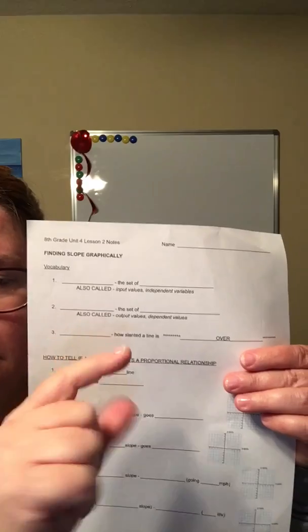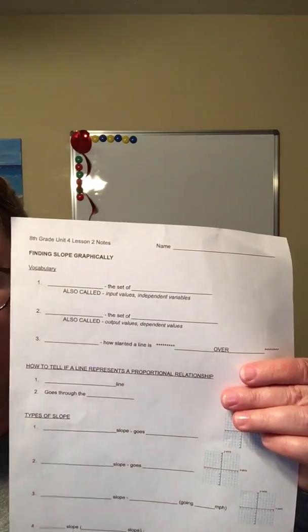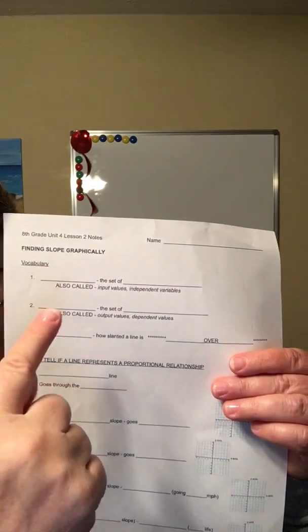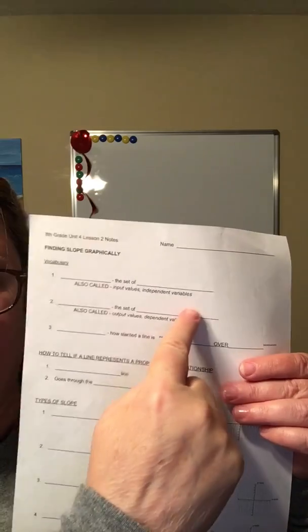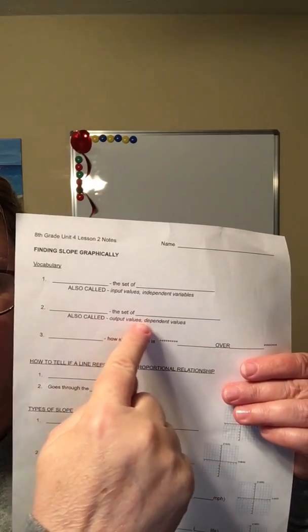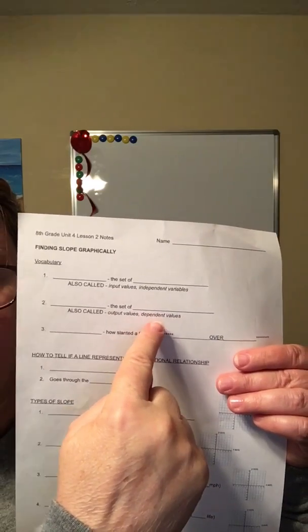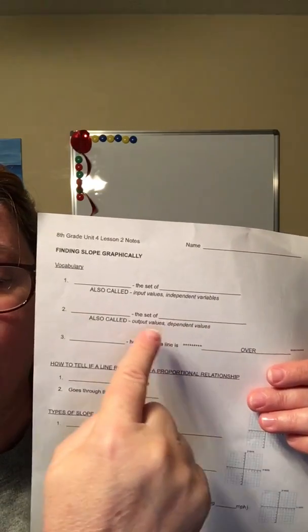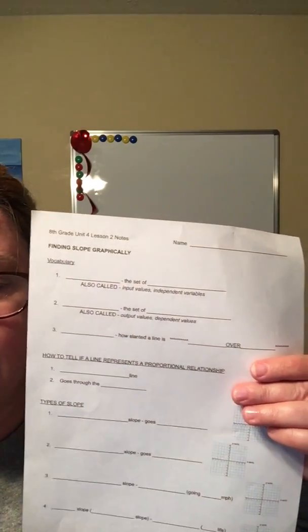The other ones, so if you had 3 comma 4, the 4 would be your y values, all of those y coordinates. So this would be a set of y coordinates. They're called the output values or the dependent values or dependent variables. Those are all the y's, and that is called the range. We had that yesterday. You should know those two. Okay.